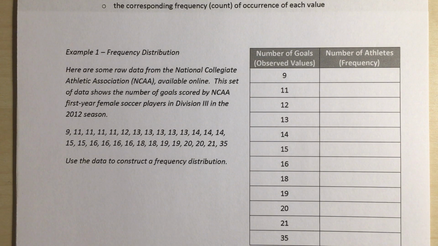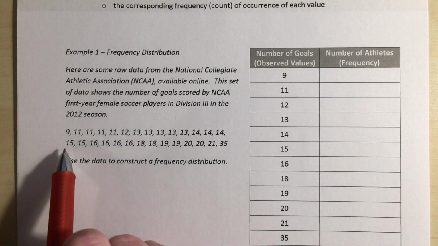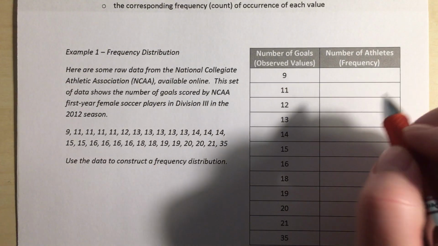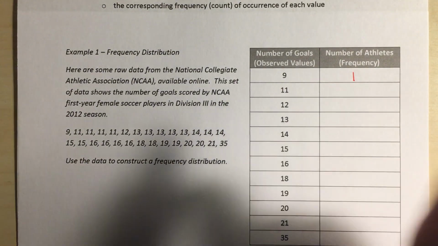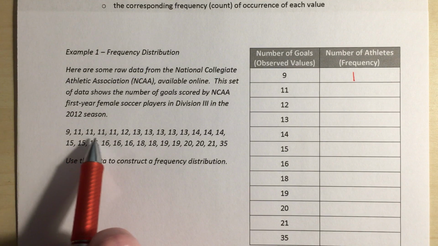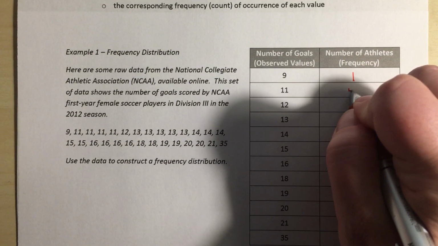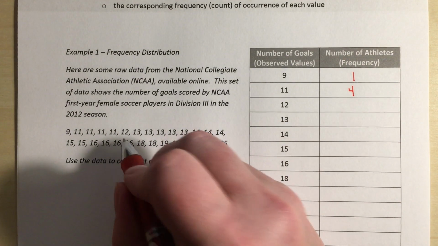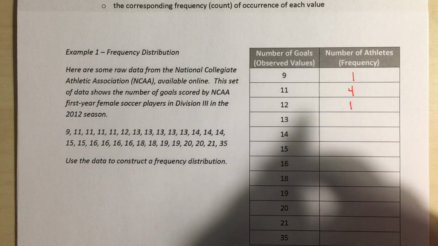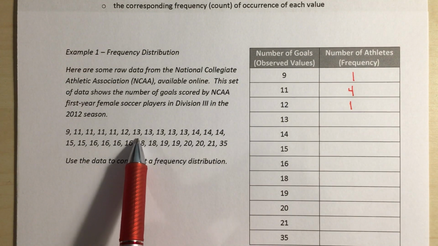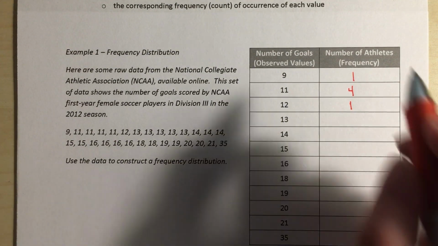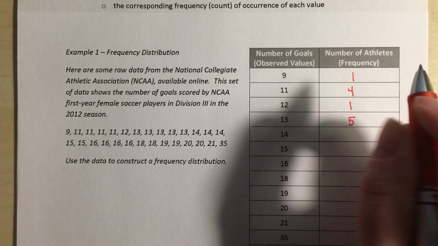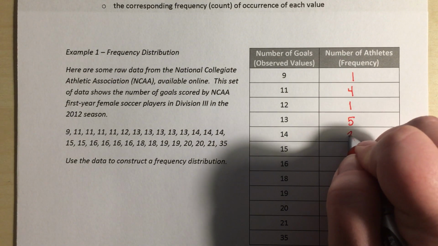We're going to go through and count how many times each of these different numbers of goals, our observed values, occurs. So we have one person that scored 9 goals. So our frequency for 9 is going to be 1. For 11, 1, 2, 3, 4. For 12, we have 1. For 13, if we count these here, we have 5. For 14, we have 3.